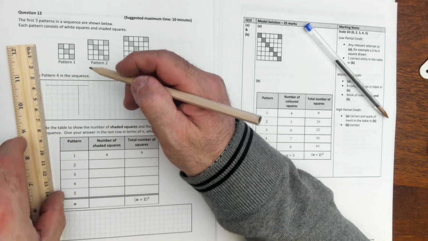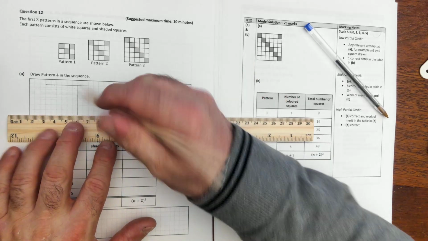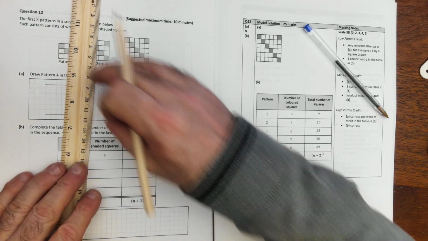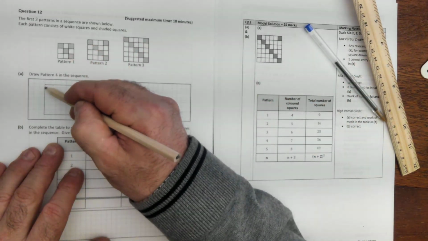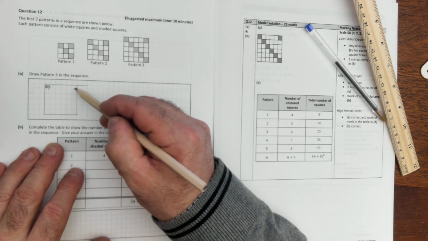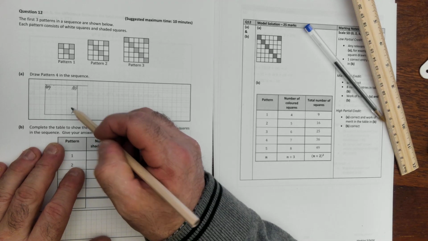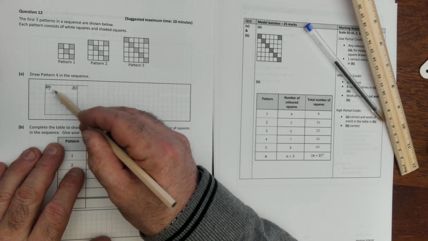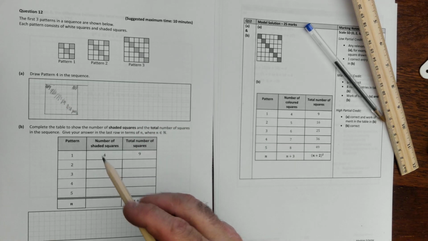I'm not too worried about construction lines, so I'll be generous and do some extra if I need to, just to get the job done reasonably quickly. Okay, now I can see top left is shaded, top right is shaded, bottom right is shaded, and then the entire diagonal is shaded. So I would favor the idea of hatching rather than shading everything in, but overall that's our shape for our fourth pattern.